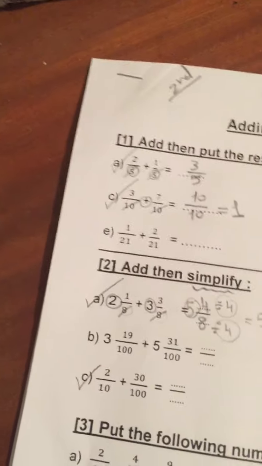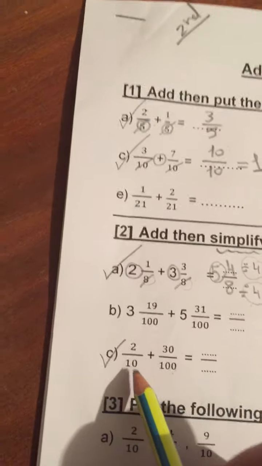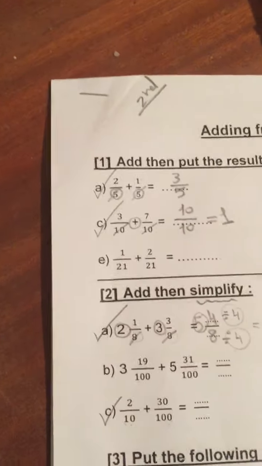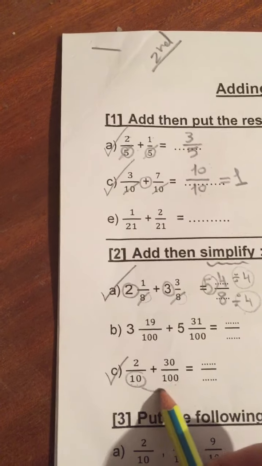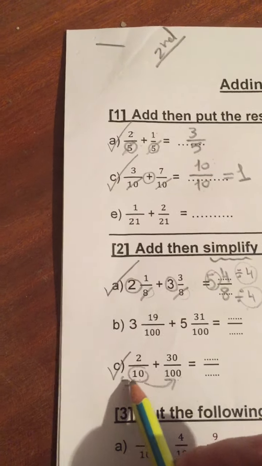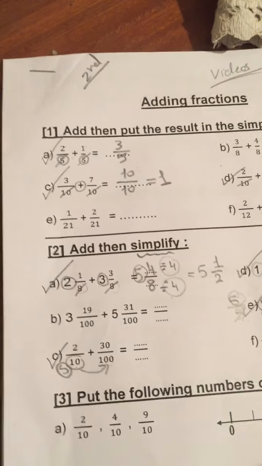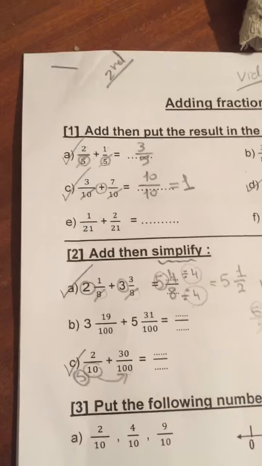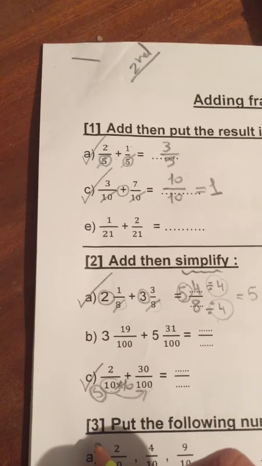Okay, the last example here. Here, the denominators are not the same, so I have to make both of the denominators equal. They should be equal. So how to change 10 into 100? I change the small. Here, I don't change the big. So how to change the 10 into 100? When I multiply 10 by 10, I get 100.